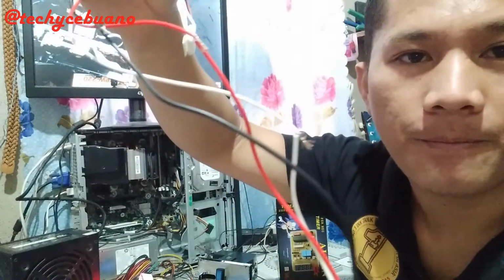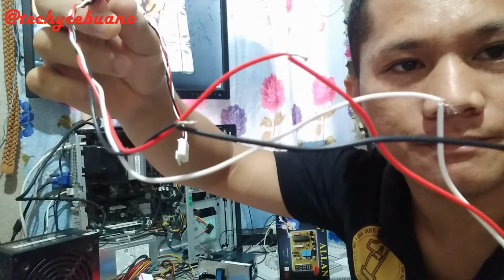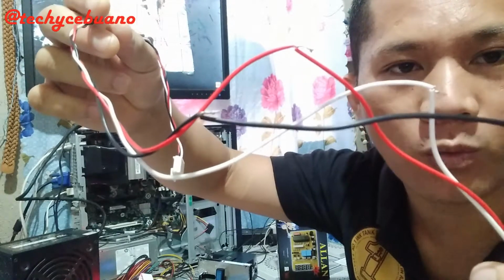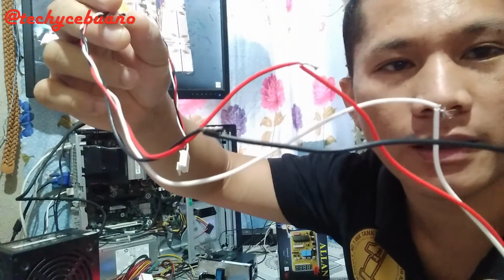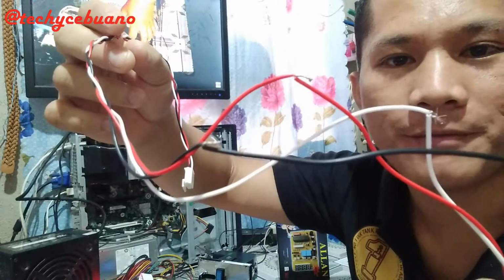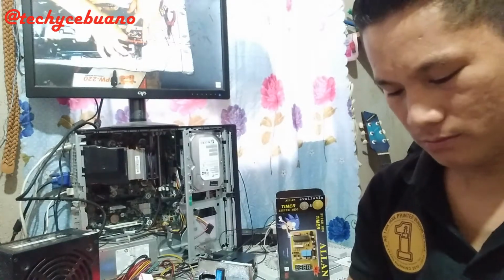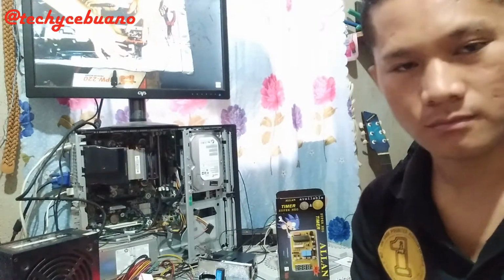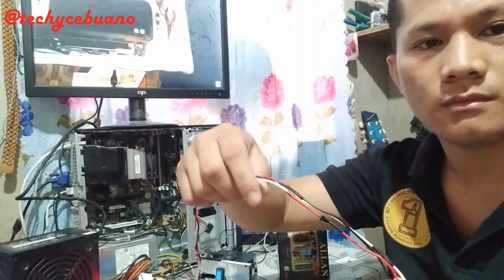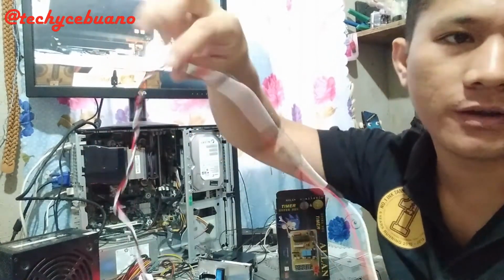Okay, so right here I have done it. I connected the Coinslot to the timer wires, the red to red, the black to black, and white to white. And you may use a soldering iron for a good quality connection, and insulate them with a heat shrink tube. For this time I will only use electrical tape. So okay, here it is, a finished product.